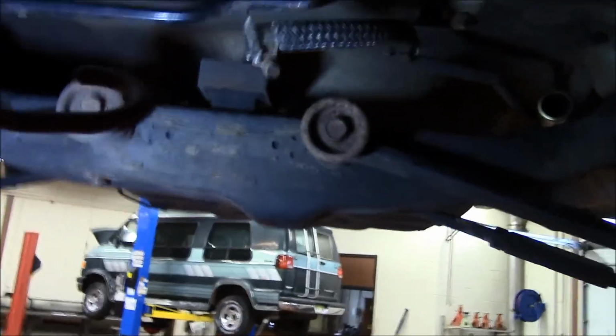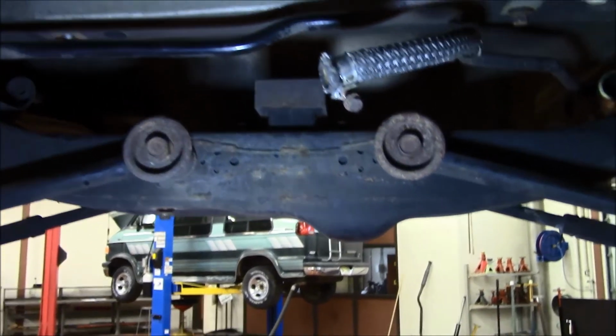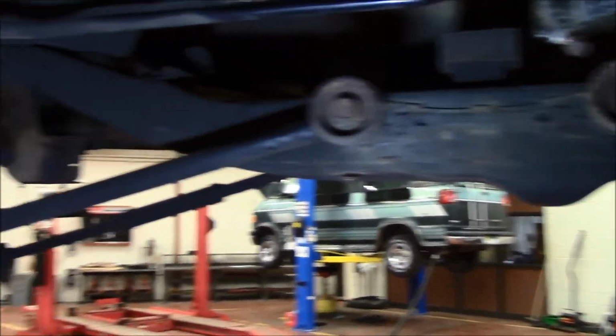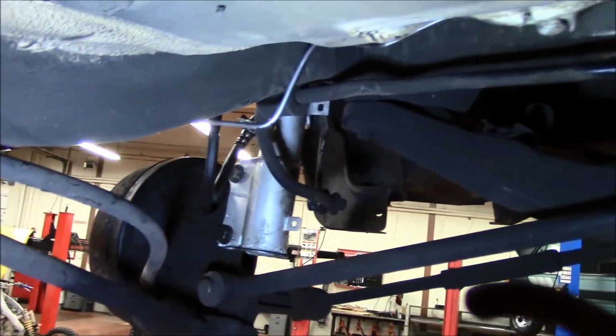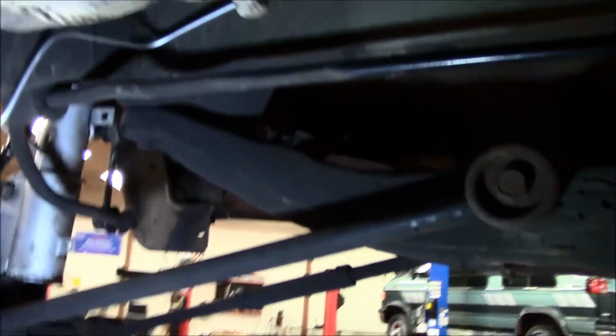Here we are at the back of the Corolla, and what looks like a frame is actually another subframe in the rear. So if I look over, I can see my right rear wheel, on the other side my left rear wheel. And when we look at where the subframe connects, it's not bolted to a frame.